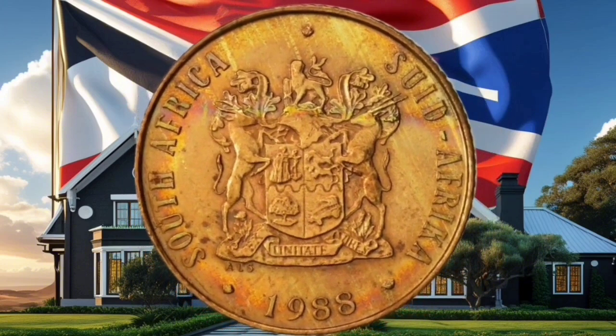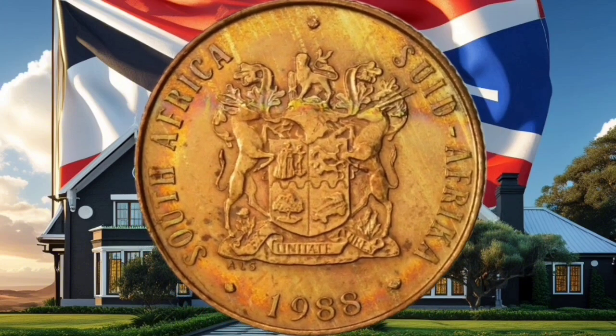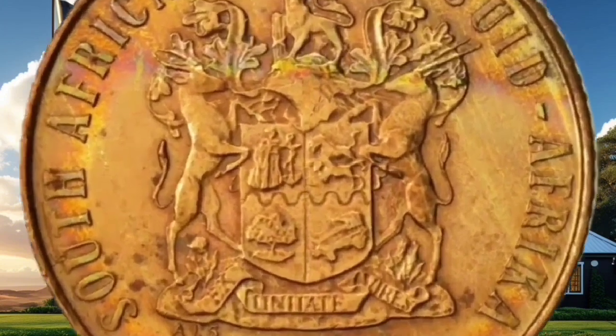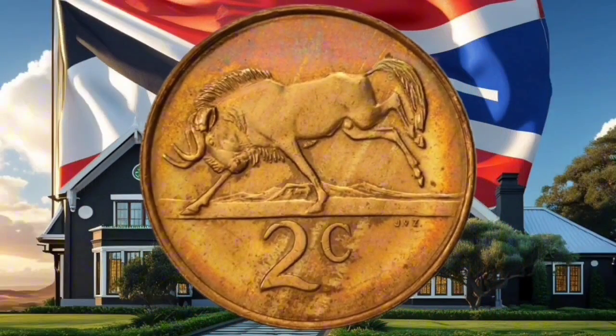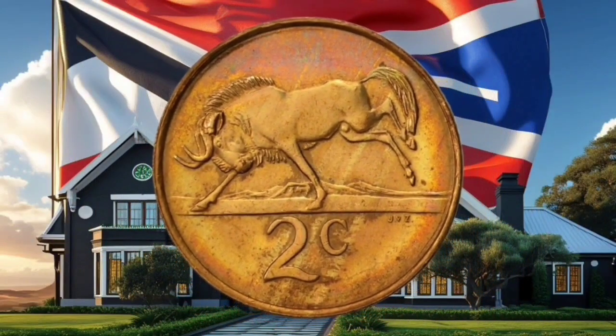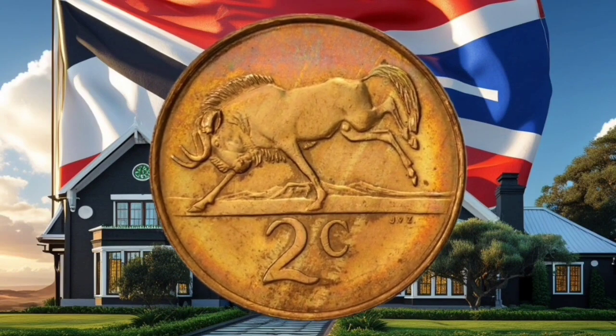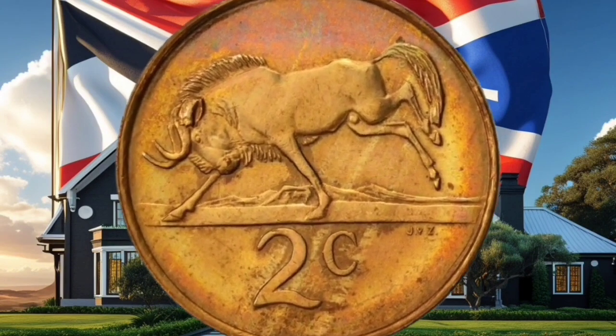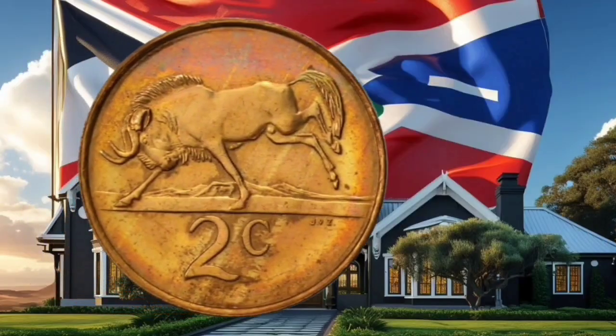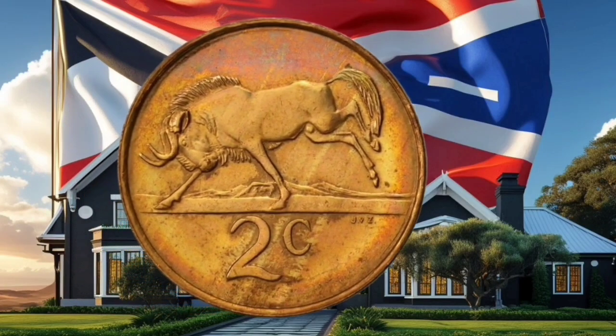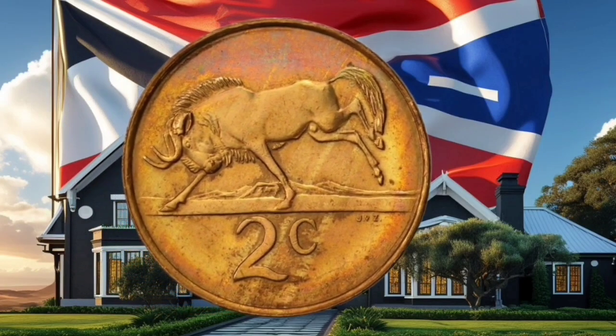flora of the region. On the obverse side, we see the iconic springbok antelope, which has been a symbol of South Africa for decades. The reverse features the denomination, 2C, and an intricate design of a protea, a national flower of South Africa. So, what's the deal with the 1988 2-cent coin? What makes it worth so much?